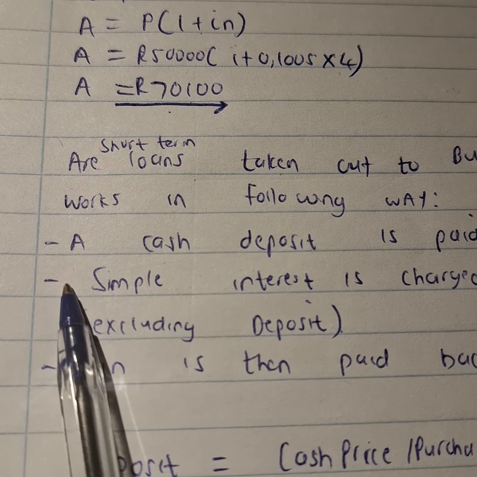So if we add these two together, plus the 68 rand 50, that gives us a whopping 537 rand 83 cents. That is basically the monthly installment.